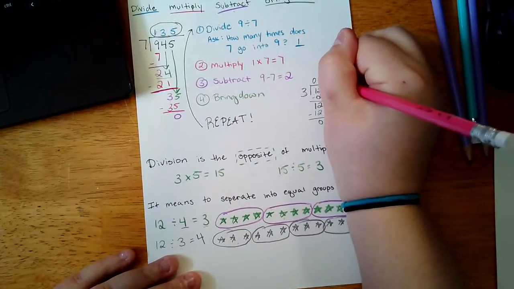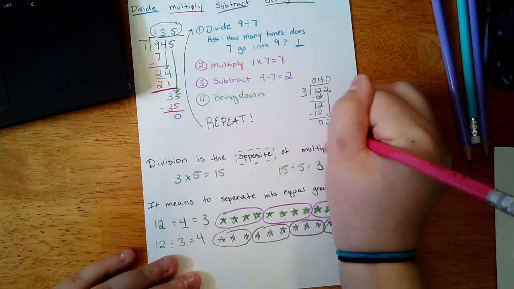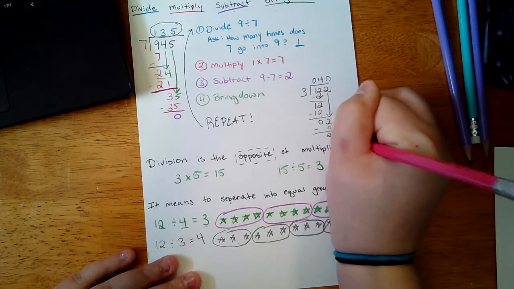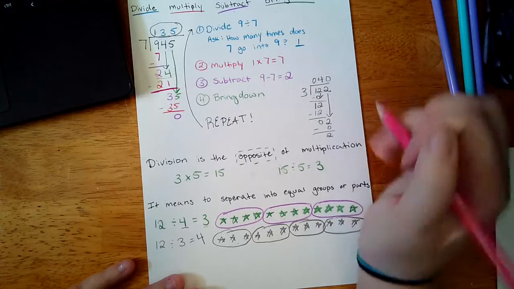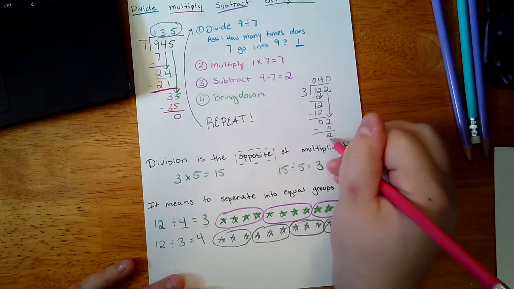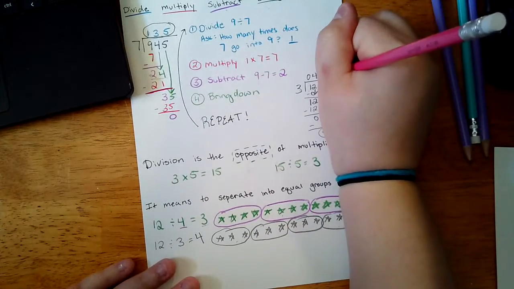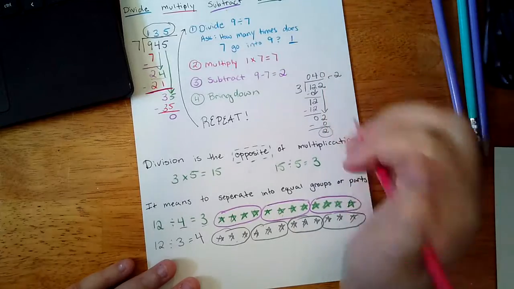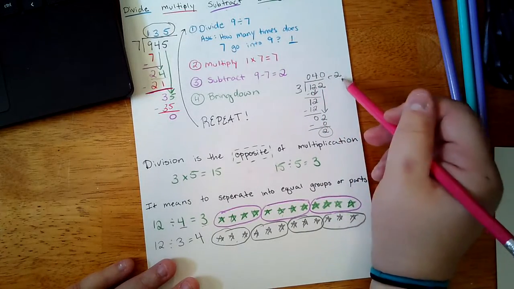So we're going to put 0. So 3 times 0 is 0. And that gives us 2 left over. Now, there's nothing over here for us to bring down, right? This is missing. It's an empty space. So this 2 is going to become our remainder.